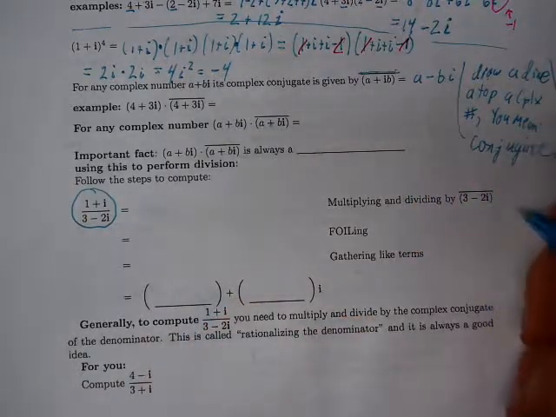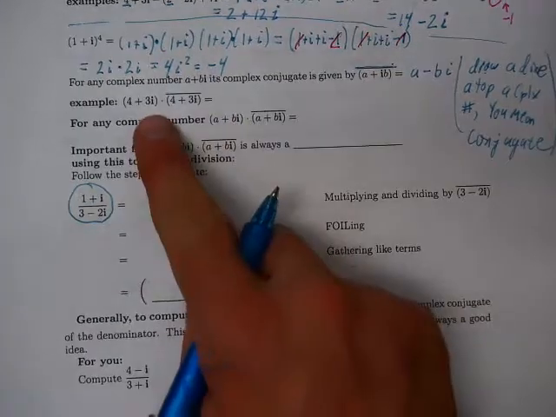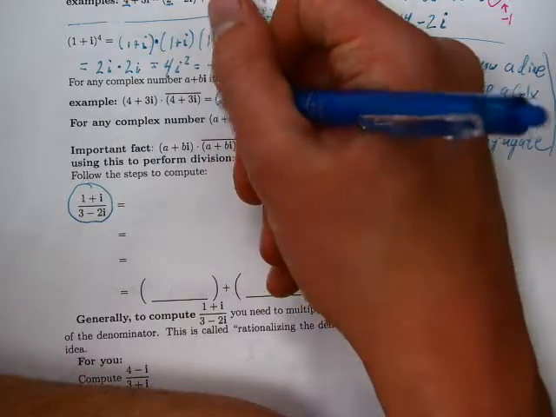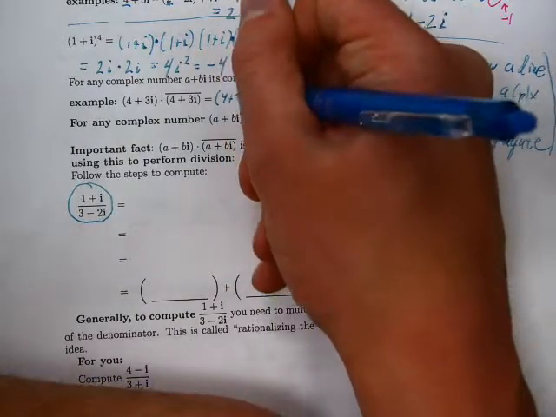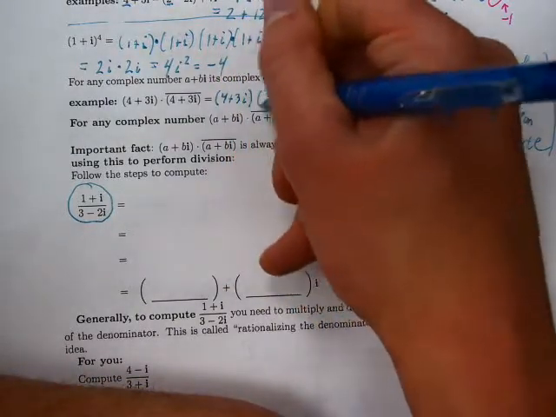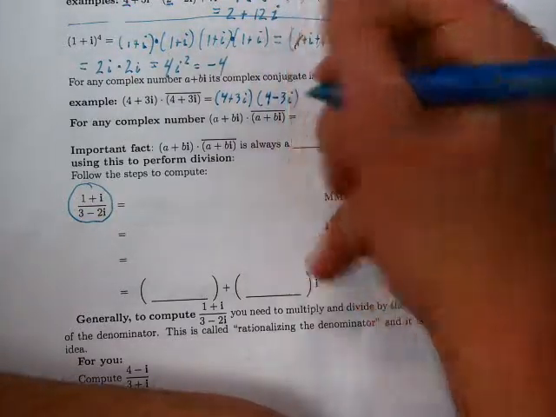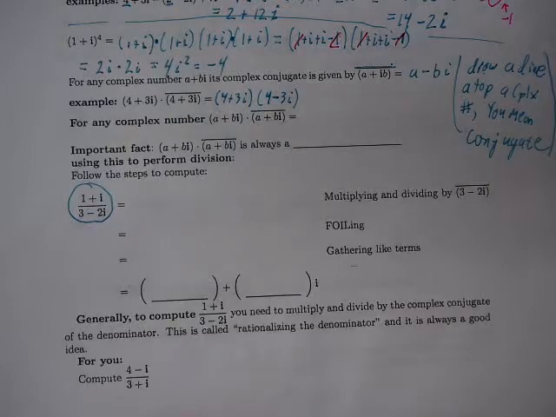So let's do some examples. Let's multiply together some numbers. 4 plus 3i times 4 plus 3i complex conjugate. And this example is actually important, in that we'll see something really interesting as a consequence. So that's 4 plus 3i times 4 minus 3i. Now let's FOIL it out.